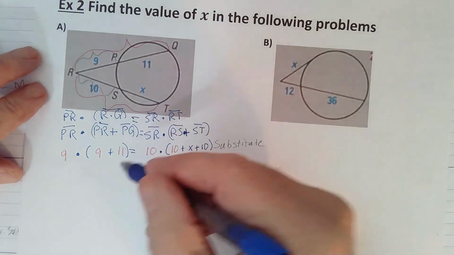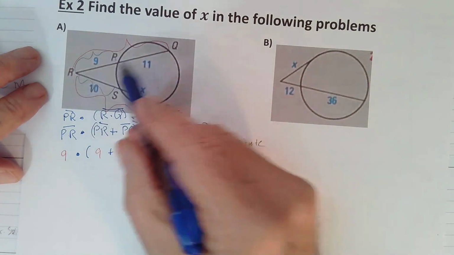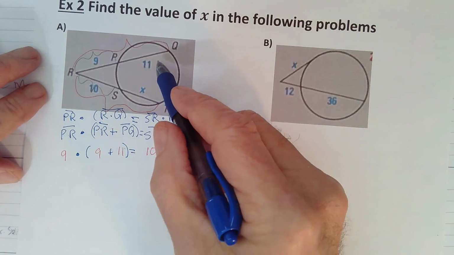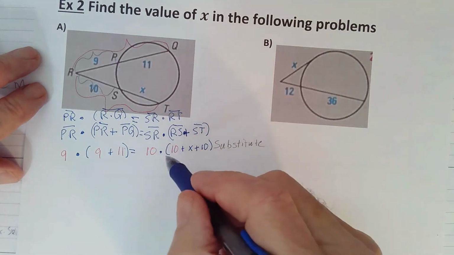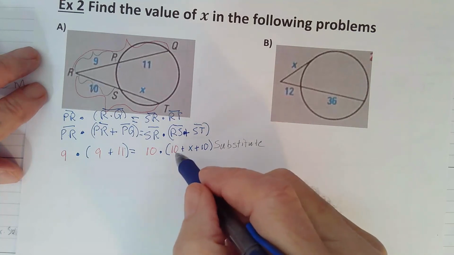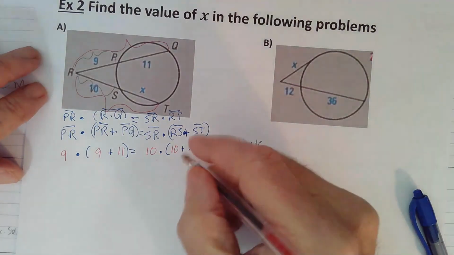Now, let me make sure I did this first one right. So 9, and then it should be 9 plus 11. Yeah. And this is X, and then it's X plus, oh, I know what I did. I did double it up. So let's just do this in red.